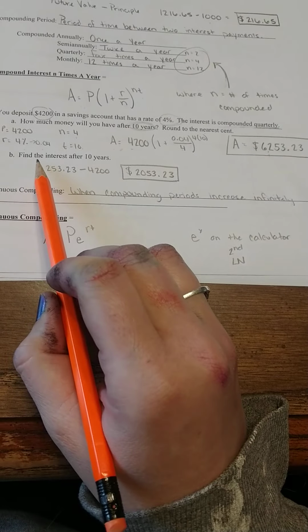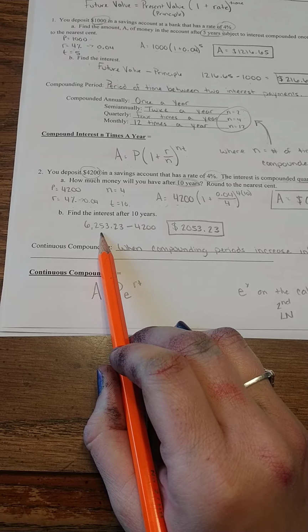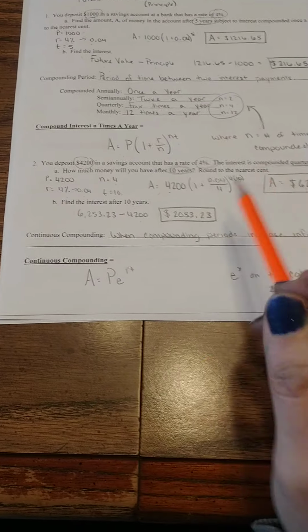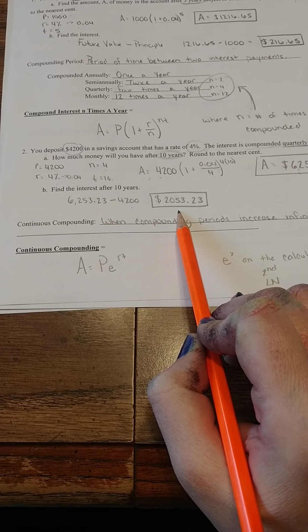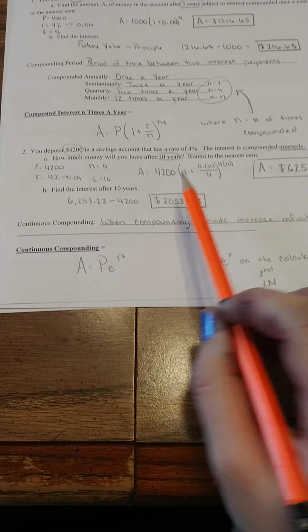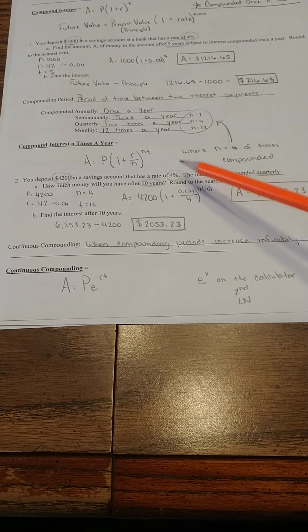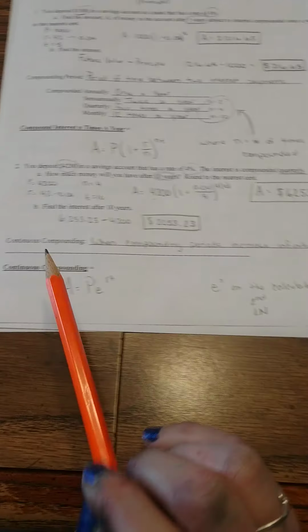So B wants you to find the interest. Remember, interest is future value minus the principal. So $6,253.23 minus that $4,200 that we started with. And it has gained $2,053.23 after 10 years. Which would you rather have, that amount or that amount in interest? Obviously, you would rather gain that amount if we're talking about a savings account.